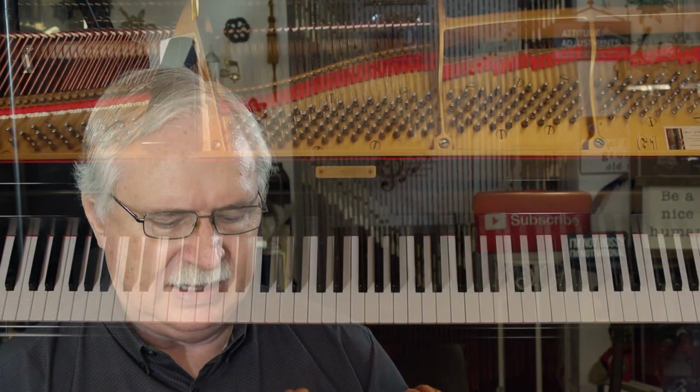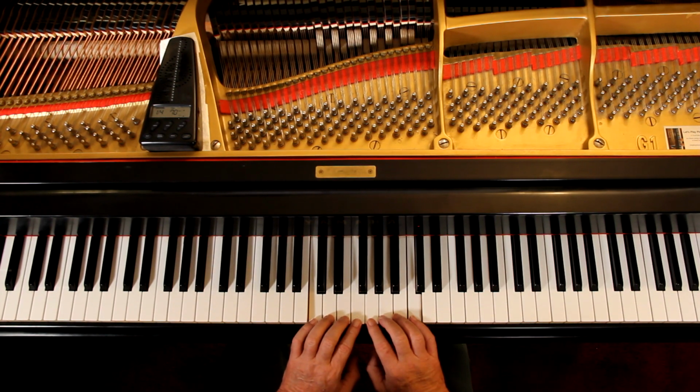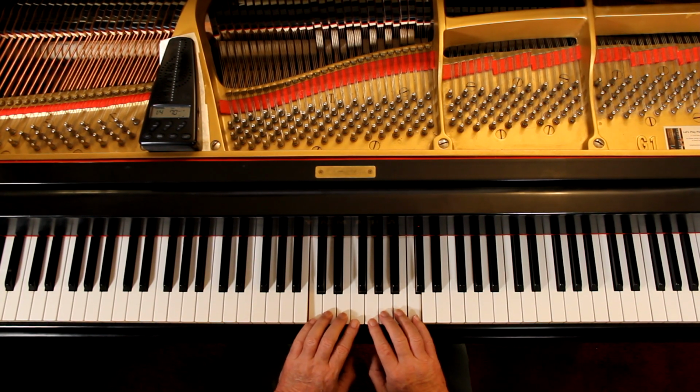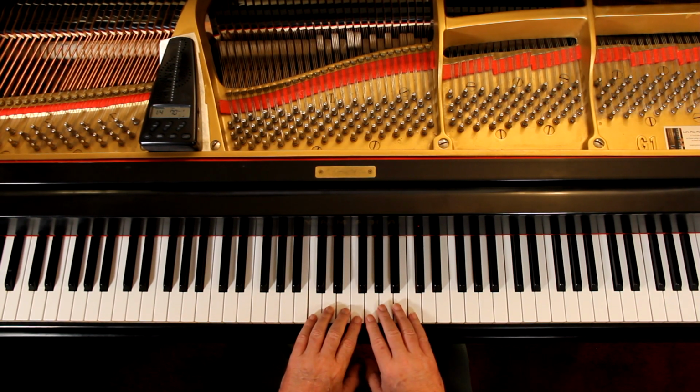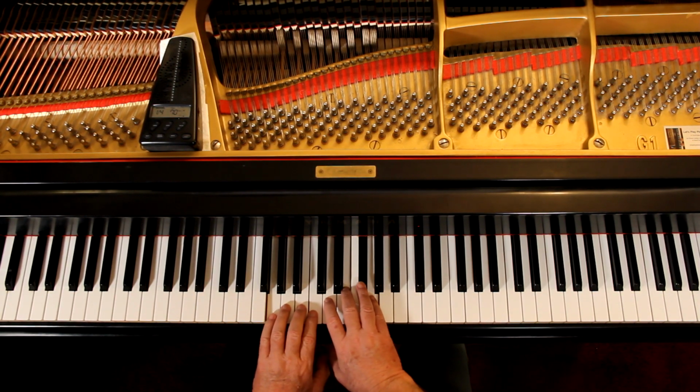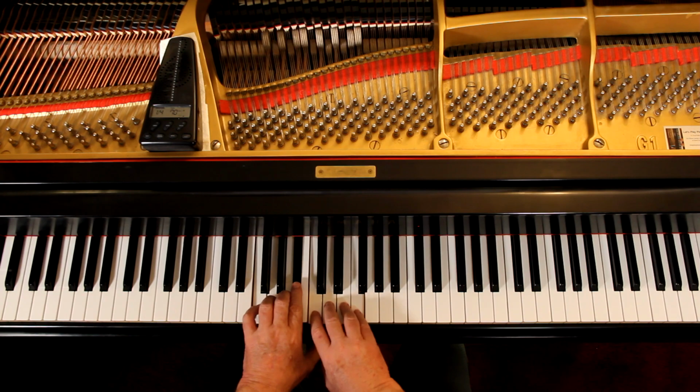Page 157, Jericho. On pages 154 and 155, I introduced you to the A minor scale, the harmonic minor scale. Things just got a little more involved. In the past, we've been dealing only with major scales. We've had the C major scale and its primary keys, no sharps or flats. We've had the G major scale, which has one sharp. We've had the F major scale, which has one flat. Well, now we get the A minor.